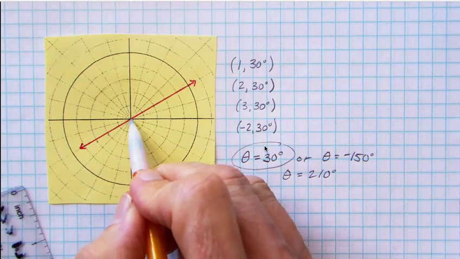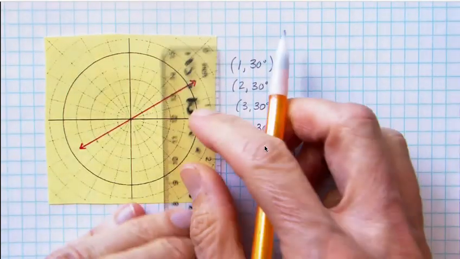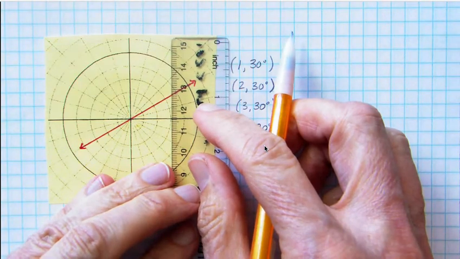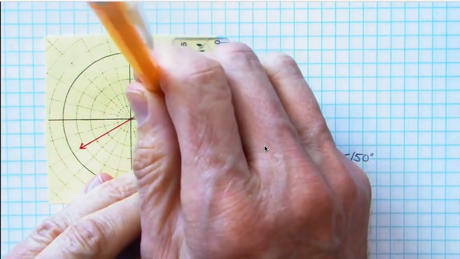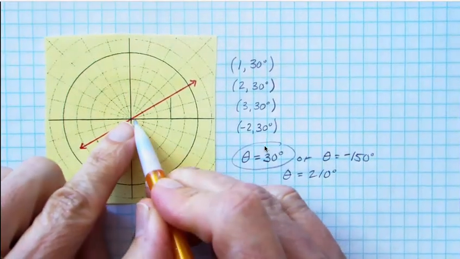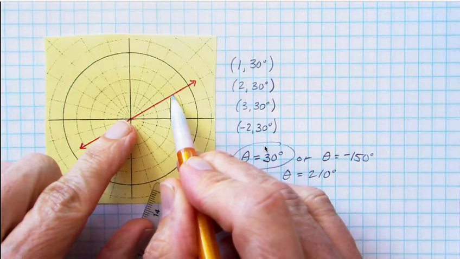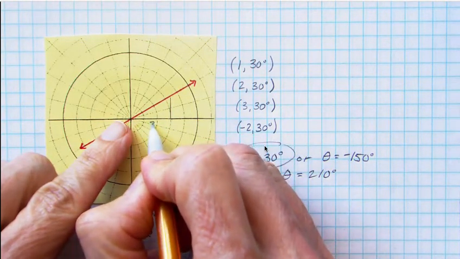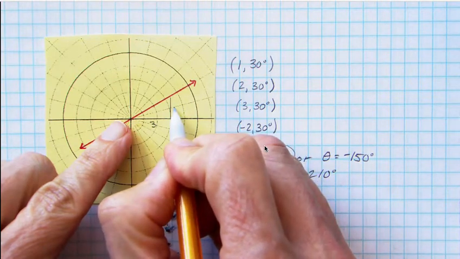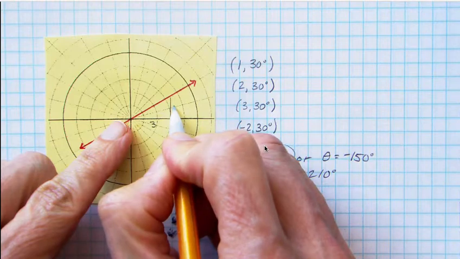If we were to go out 3 units and then go up a certain amount, that would be the Cartesian value. So for each x, I go up a certain amount of y. Let's put 3 right here. And then is there a way to find out what this value is right here? Let's call this y for right now.